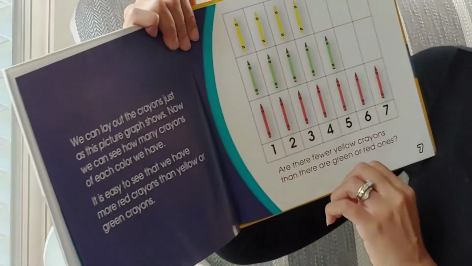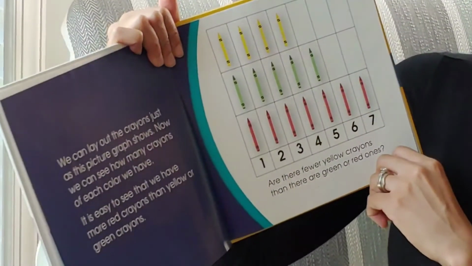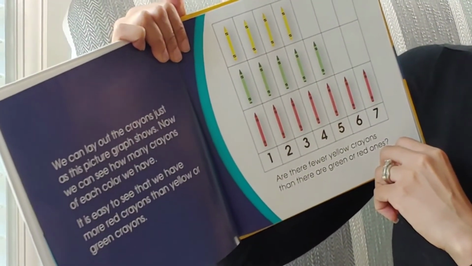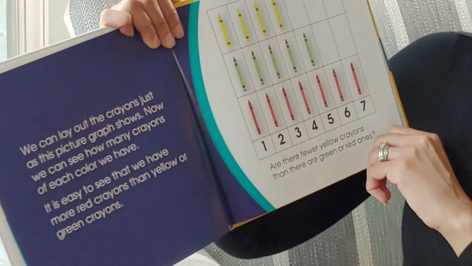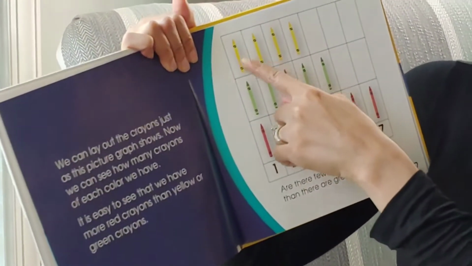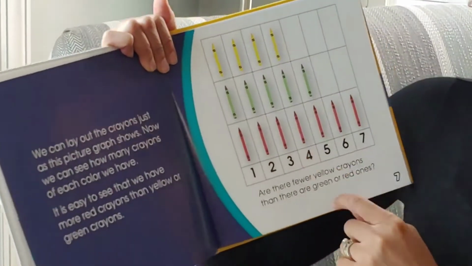We can lay out the crayons just as this picture graph shows, and now we can see how many crayons of each color we have. It is easy to see that we have more red crayons than yellow or green crayons. Are there fewer yellow crayons? Let's see, let's count them. 1, 2, 3, 4. Or we can go over here to our 4 and then go down to 4.